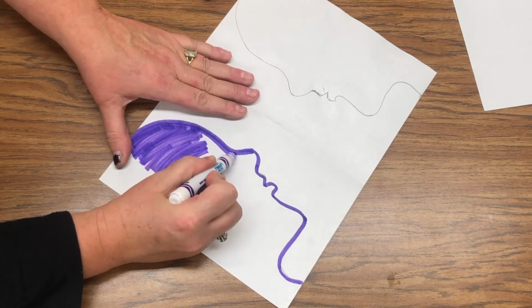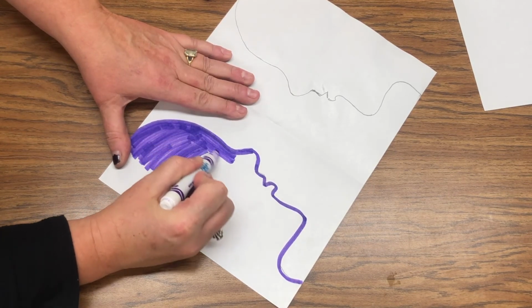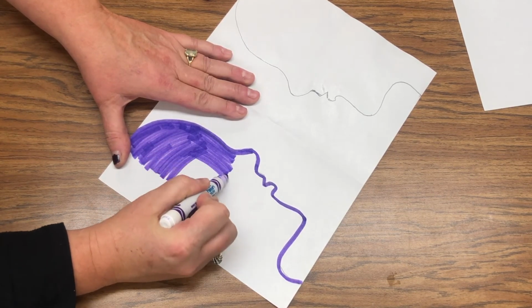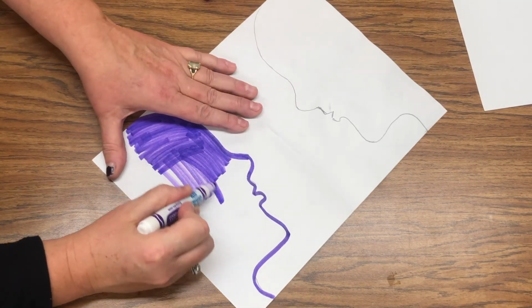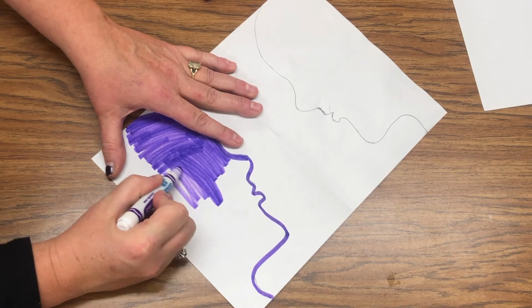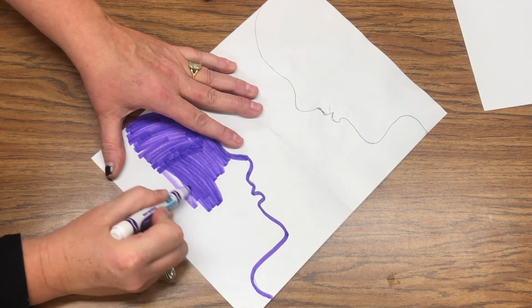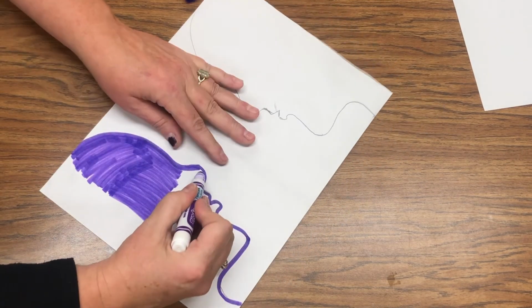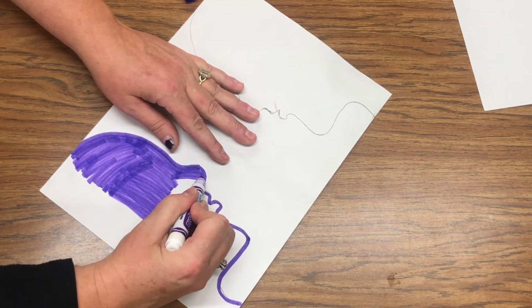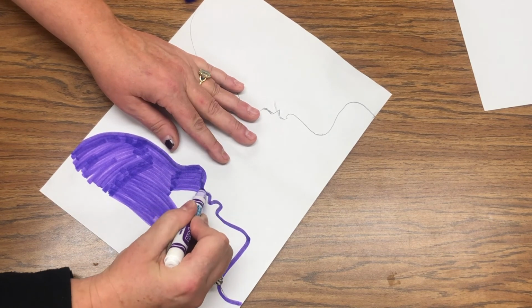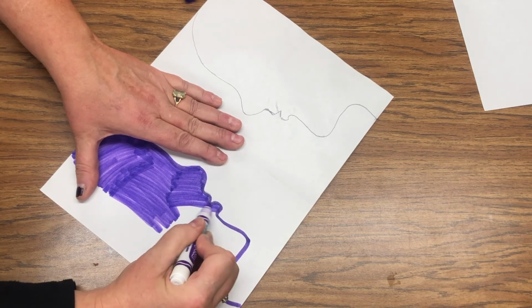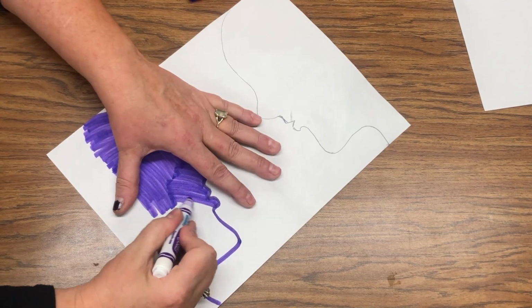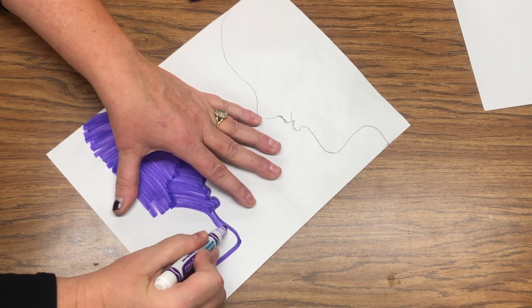If you slow down and gently go back and forth, your color will work nicely. If I go quickly, see how it decides to lighten up? That's because the ink cannot keep up with my stroke. I'm going too fast. So I'm going to color slowly back and forth, and believe it or not, I'll get done coloring faster like this than if I were to scribble it quickly. And it will also look much neater.